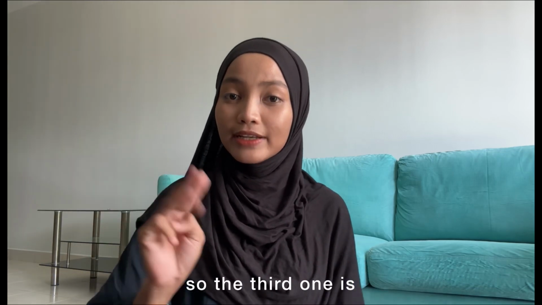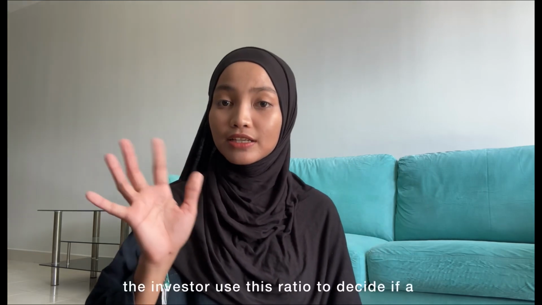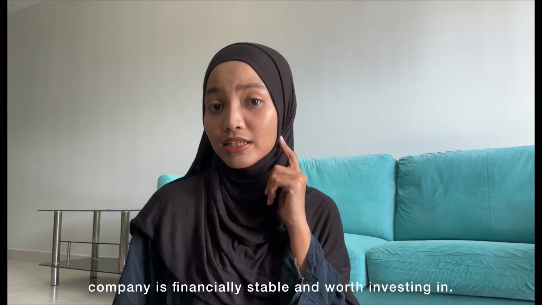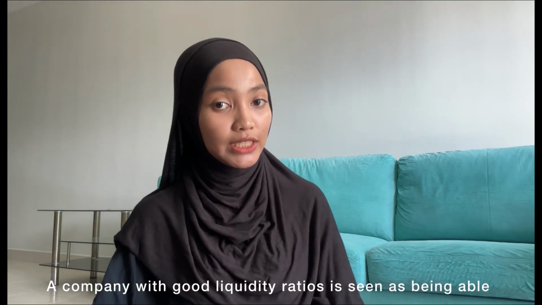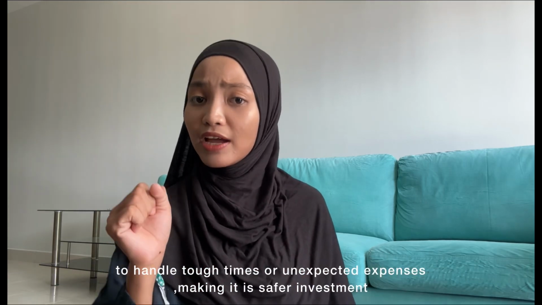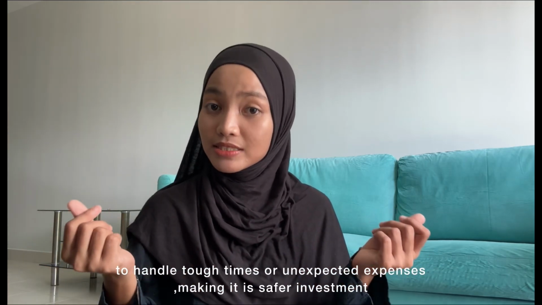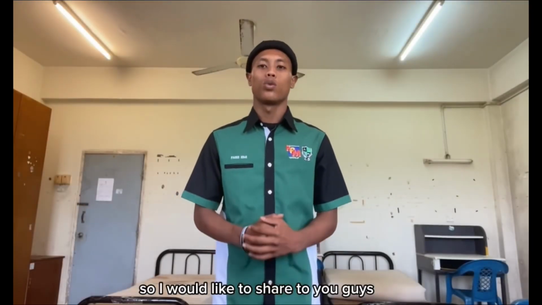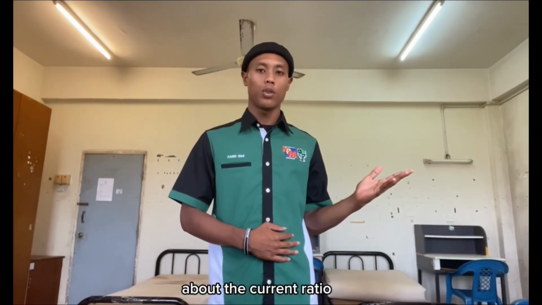The third one is attracting investors. Investors use this ratio to decide if a company is financially stable and worth investing in. A company with a good liquidity ratio is seen as being able to handle tough times or unexpected expenses, making it a safer investment.